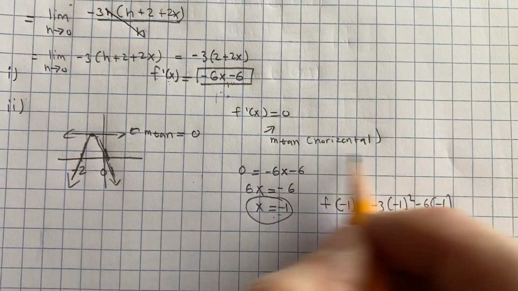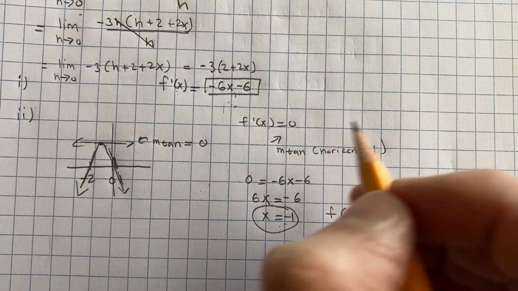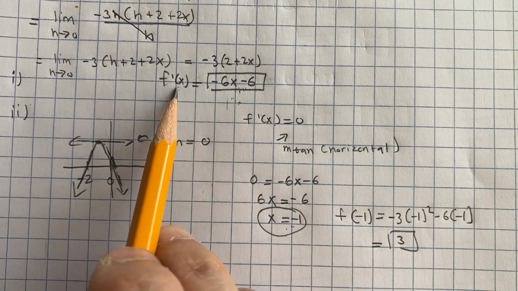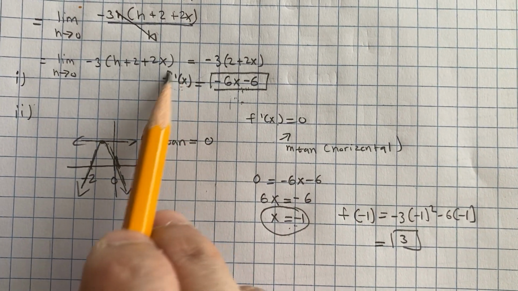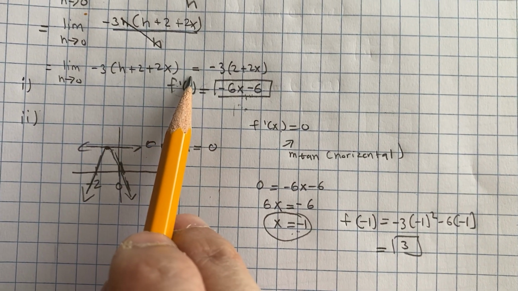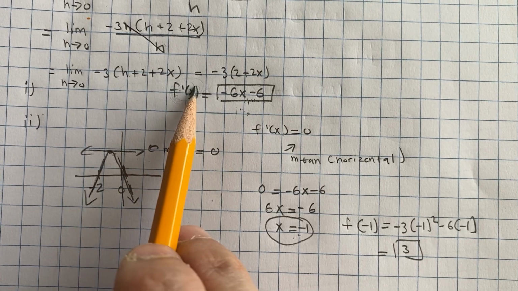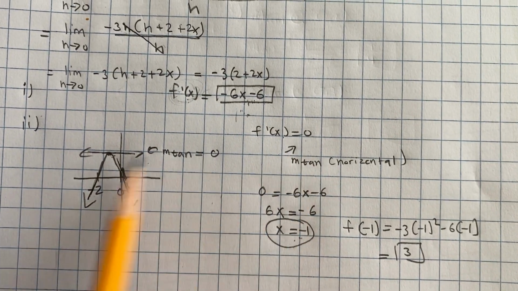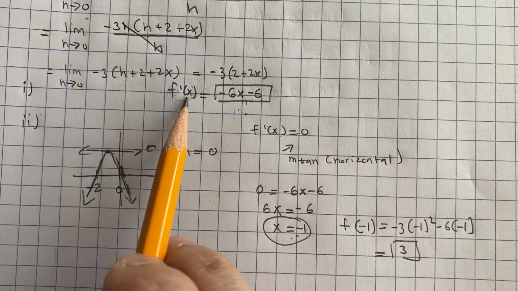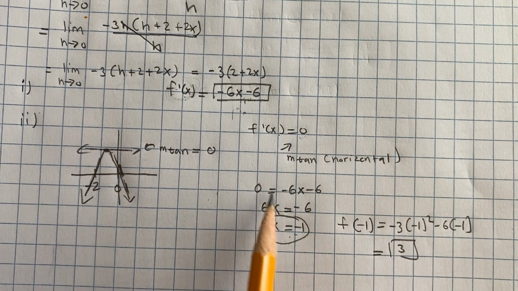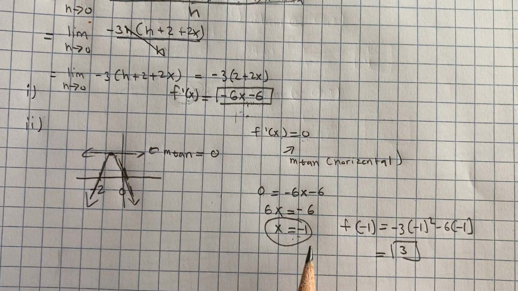Okay, so where's the tangent line horizontal? At the vertex. What did you do? You set f prime of x equal to 0, because f prime of x represents the slope. And why do I set it equal to 0? Because the slope of the tangent line, if it's horizontal, has to be 0. So that's why I set this equal to 0. Okay, so 0 is equal to -6x minus 6.